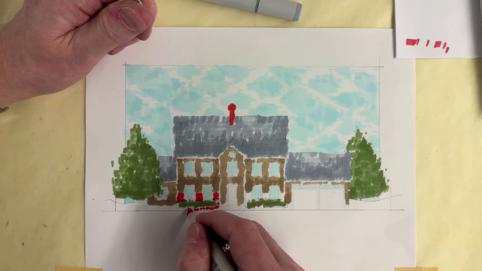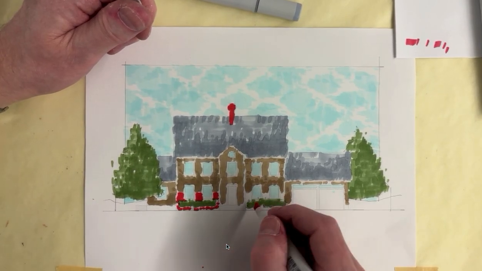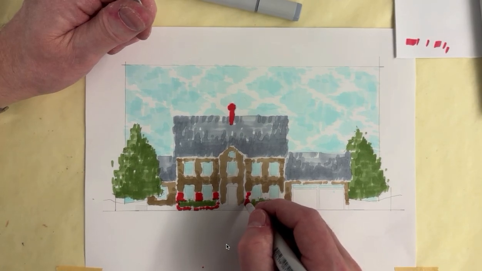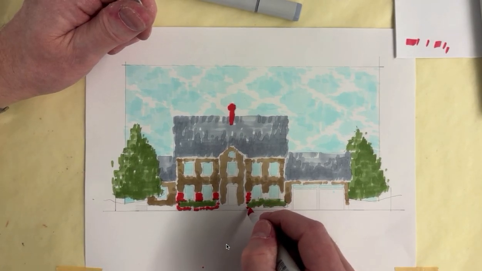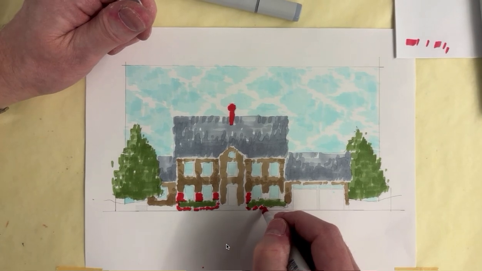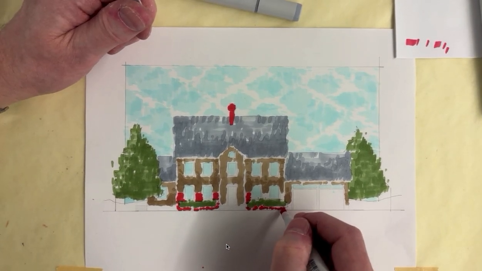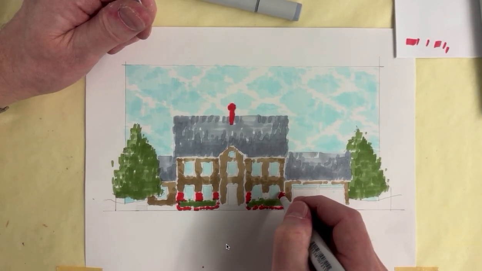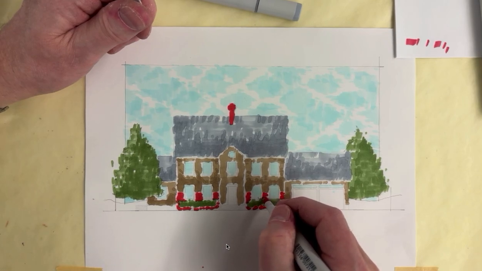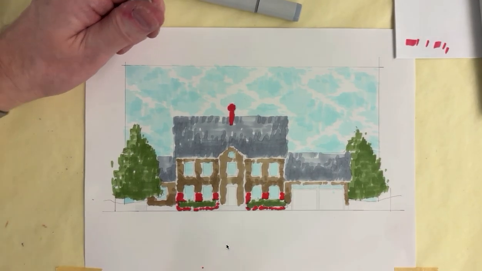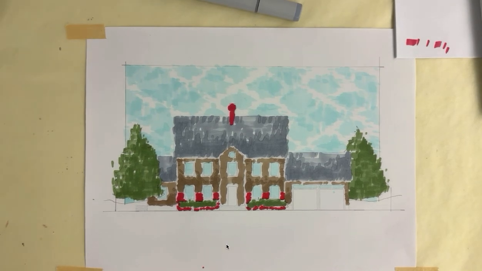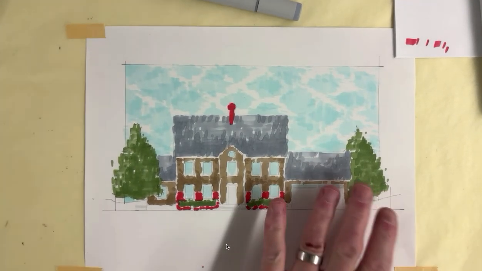I'm just going to go ahead and put that right through there, whether it's accurate or not. I filled in the whole chimney with red, but if you've got a lighter red than I have, use it. So that's pretty intense. The garage doors I'm going to keep white.